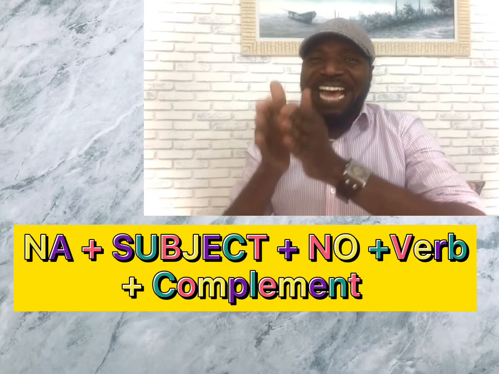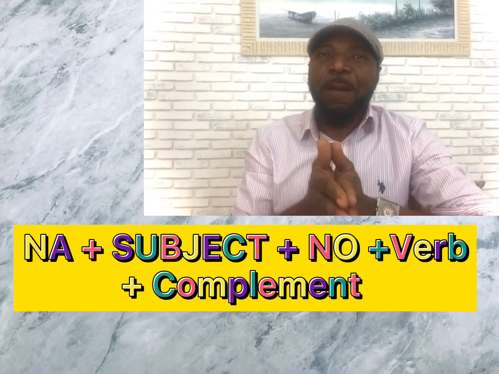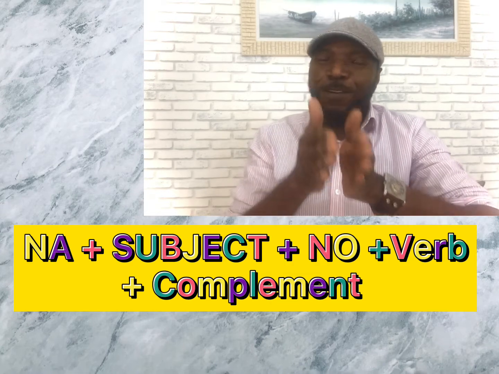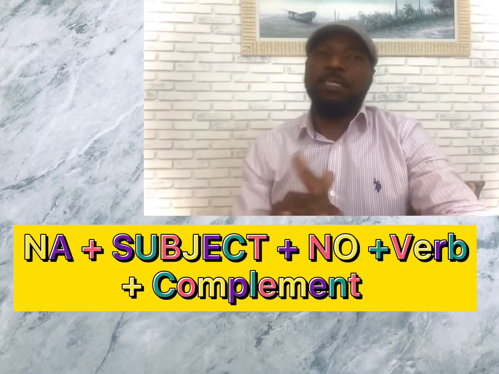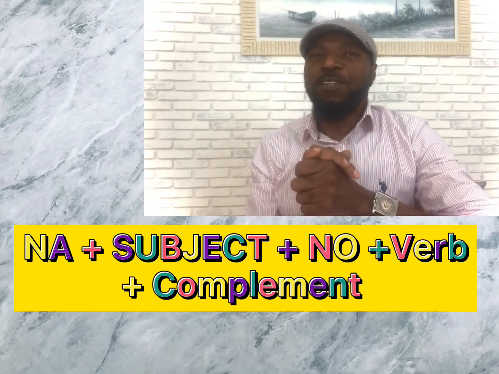Now let's look at the structure. The word order will be na plus the subject plus no plus the verb plus complement. One thing to observe about the use of the marker na in Nigerian Pidgin English is that it is used in the simple past with the expressions I was the one, you were the one, she was the one, na me. Now let's look at the question form.